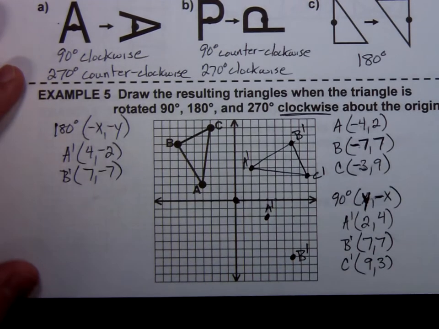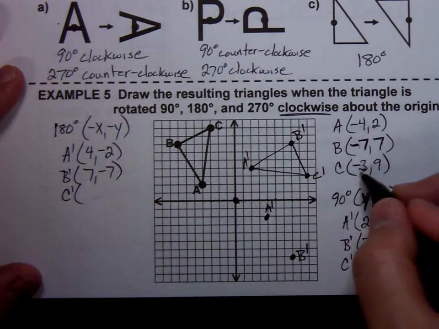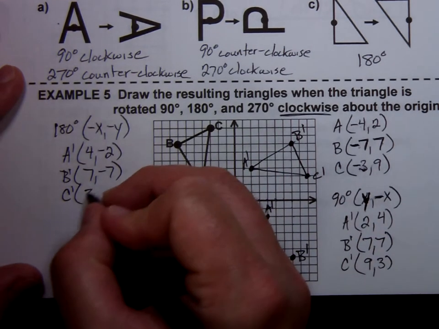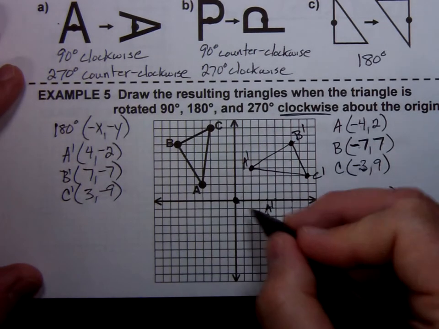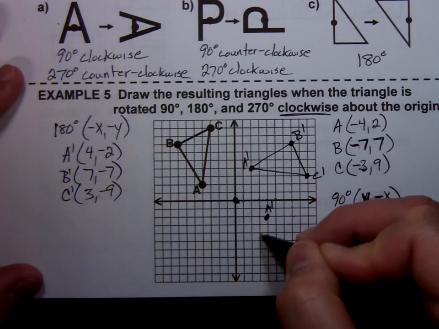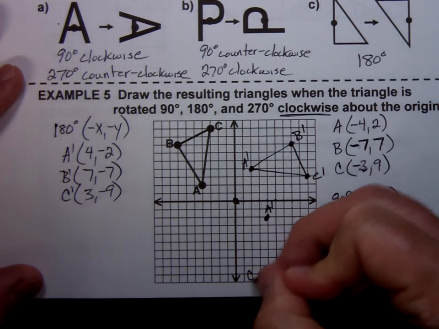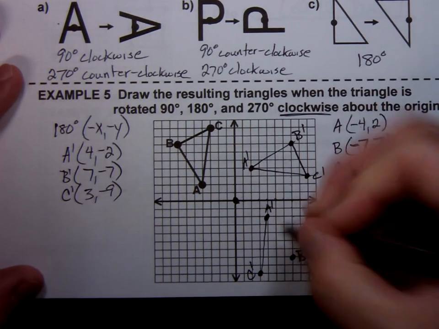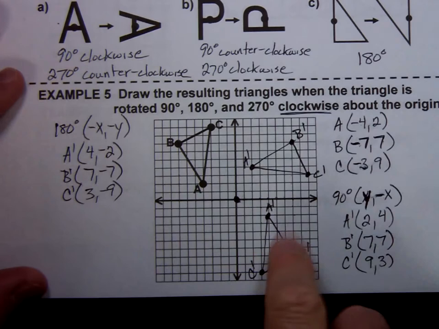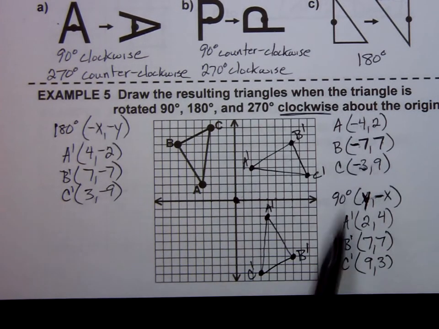And the last one for this, we had negative 3, 9. We're changing the positive or negative on both, so now that's a positive 3, and that's a negative 9. So we got the point 3, negative 9, and here is C prime. That's what we would get after a 180-degree rotation. We rotated this thing halfway around the circle.